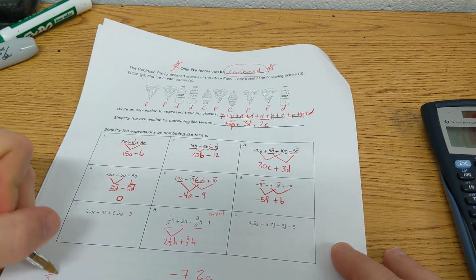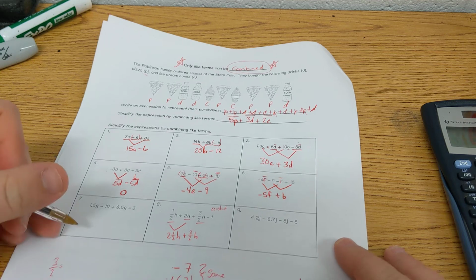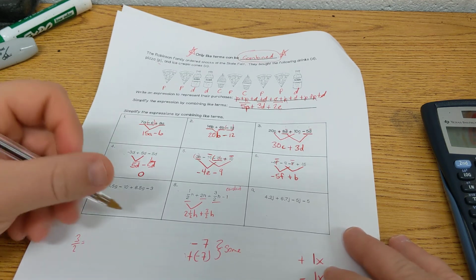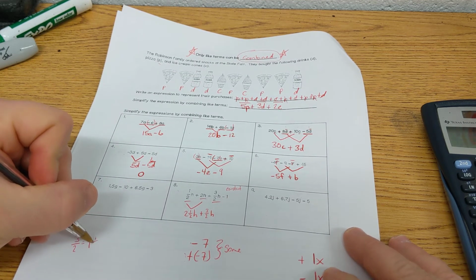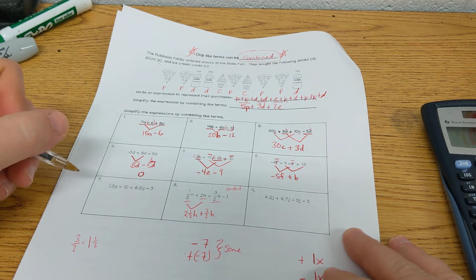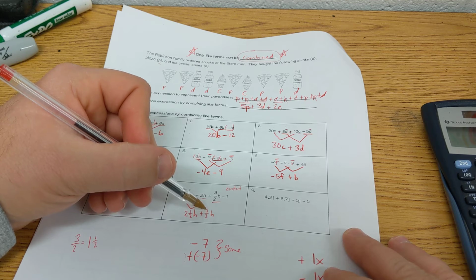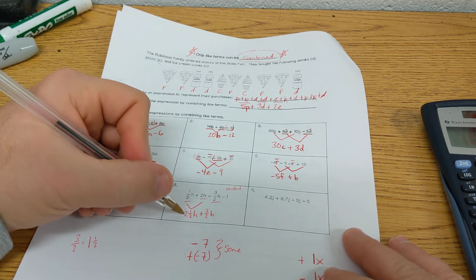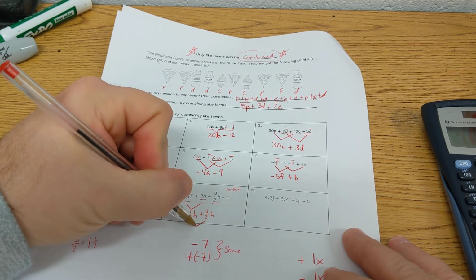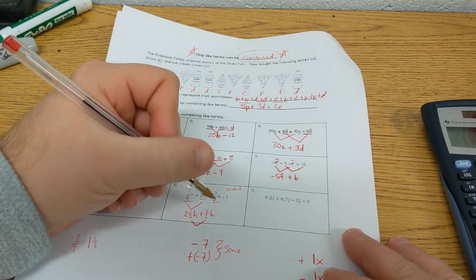Now, 3/2 h, that's an improper fraction. If we remember how to do improper fractions, we can just divide. That'll give us 1 and 1/2. So really this is 2 1/2 plus 1 1/2. I have to go down just a little bit further.